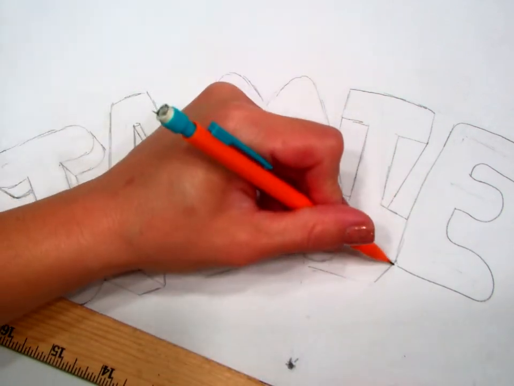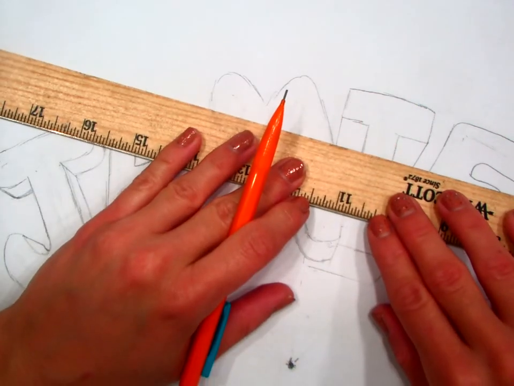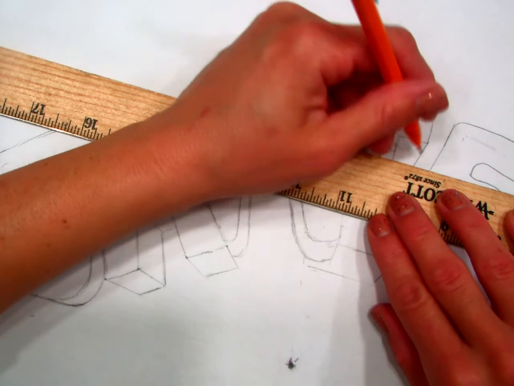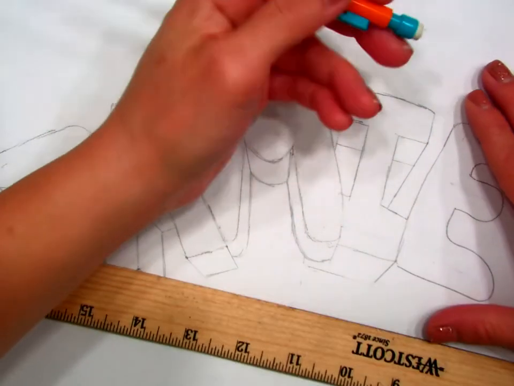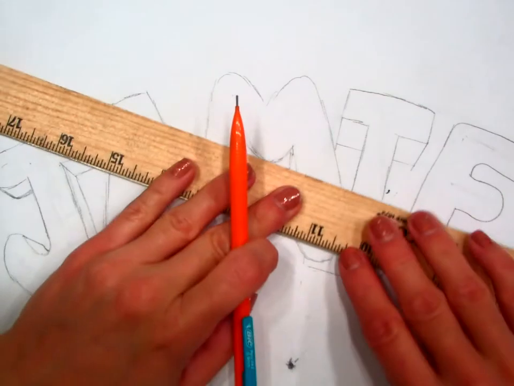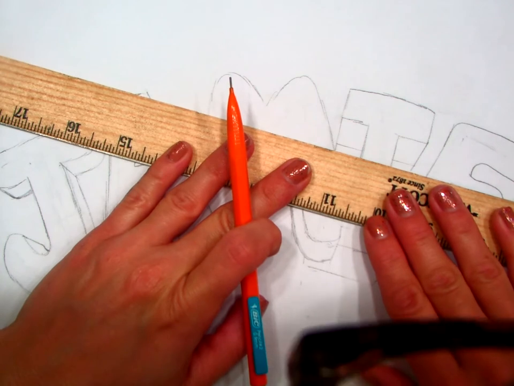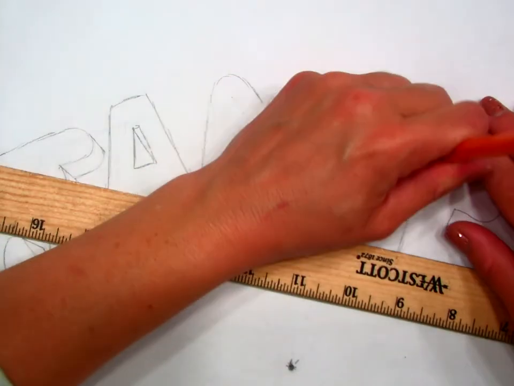Okay, I've made it roughly that thick, so I'm going to try to make it about the same thickness up here. Okay, it might be a little thinner. I think it is, so I'm going to bring that down a little bit further. There, that's probably better.